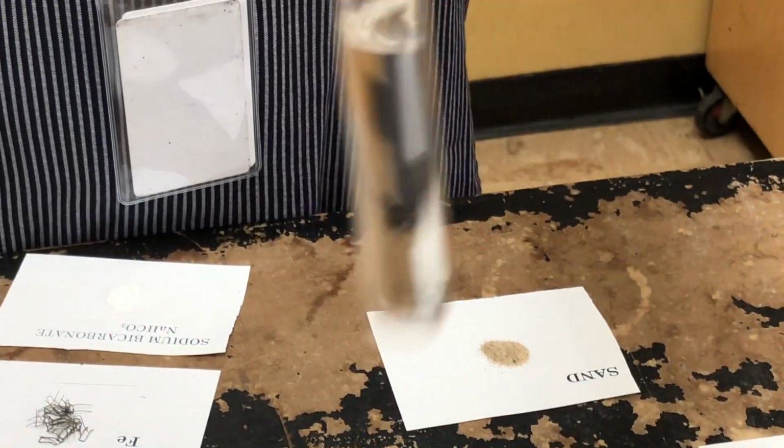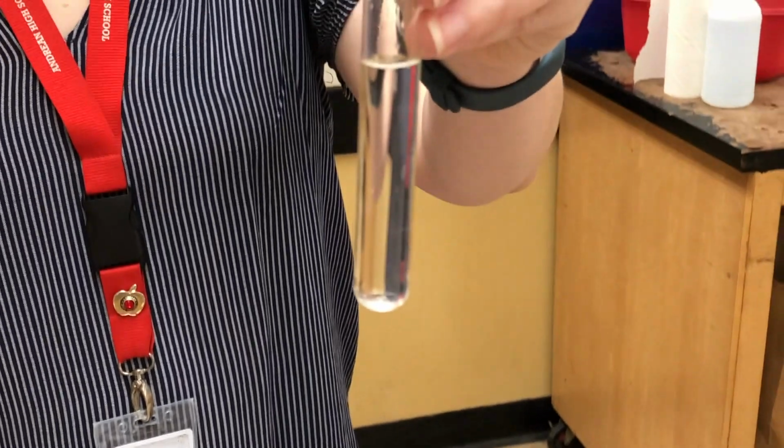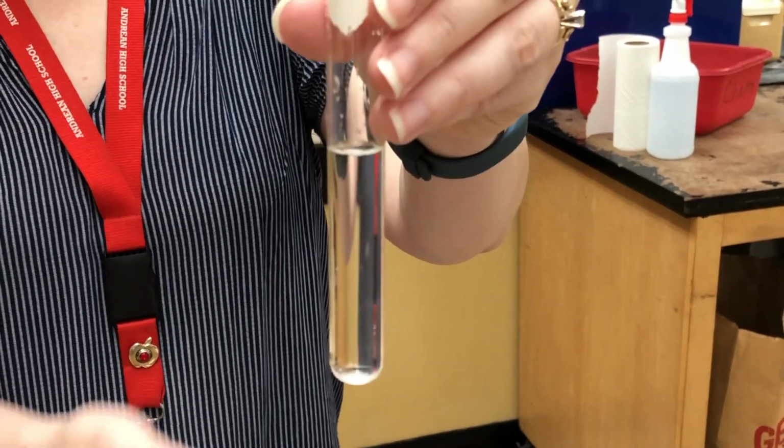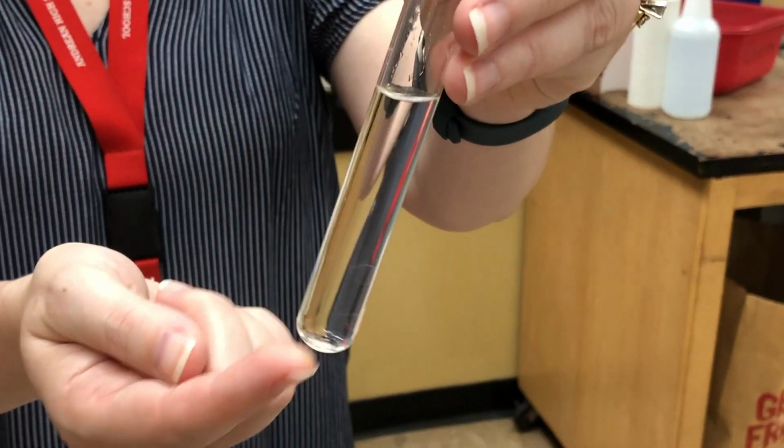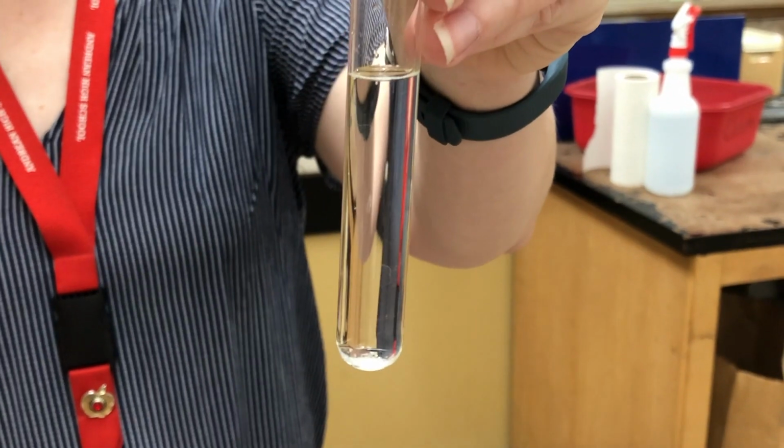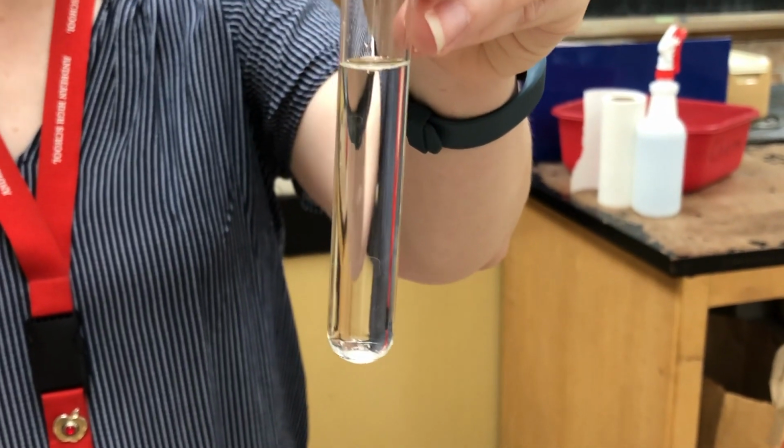I'm just going to tap a little bit to stir it up. There's a little bit on the bottom still. Some of it has dissolved. So that is sucrose.